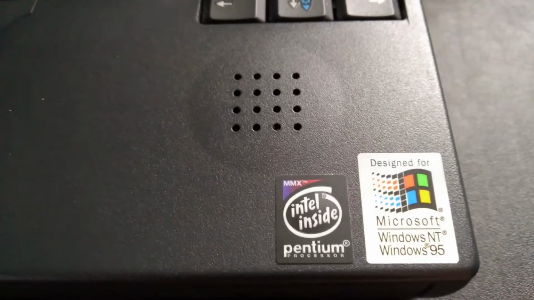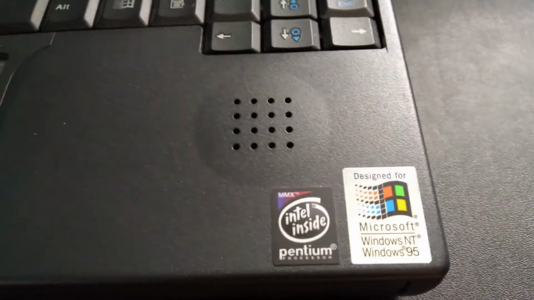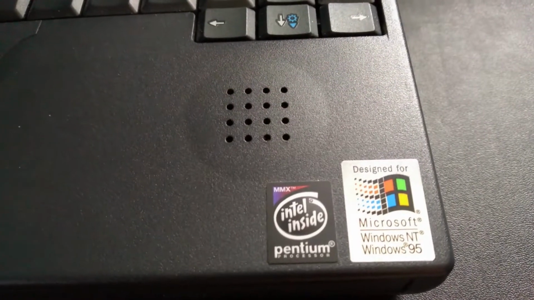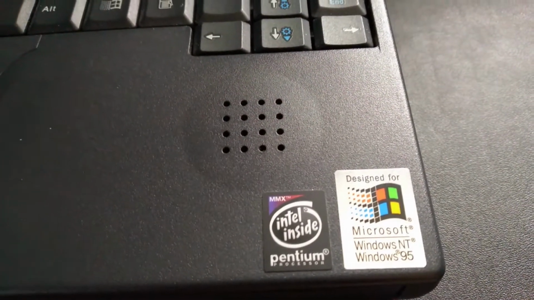You can see some of the specs of the system: a 200 megahertz Pentium with MMX technology, Windows 95.